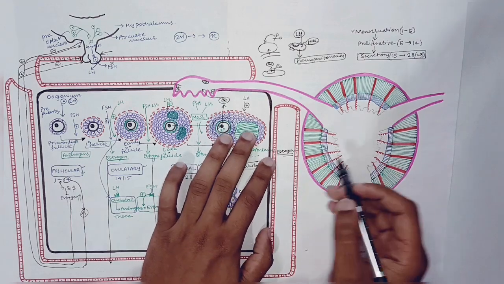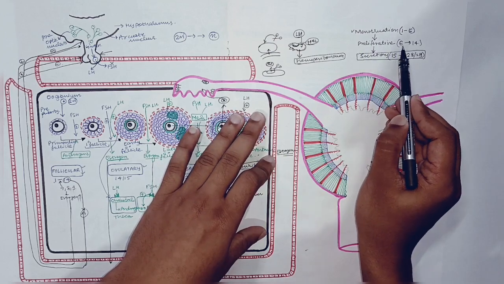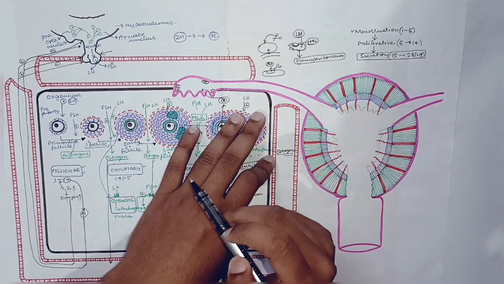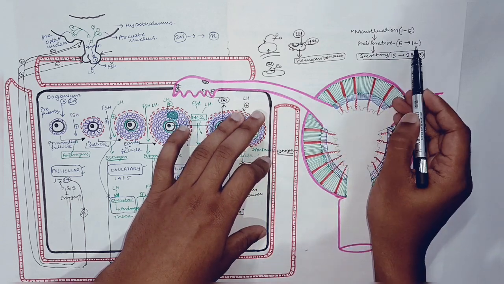Now we are concerned with the proliferative phase, which is from the 6th day to the 14th day, and estrogen levels are high from the 6th day to the 14th day.